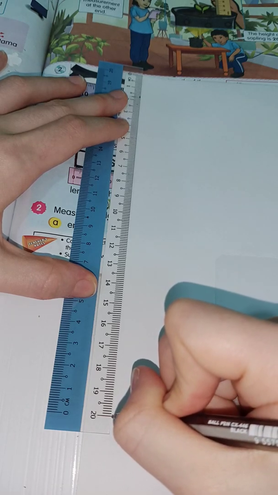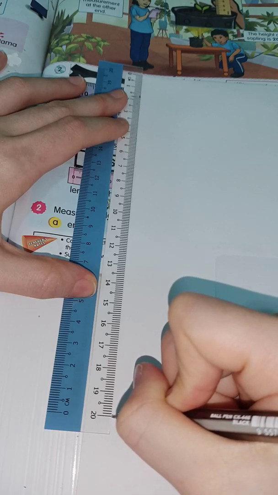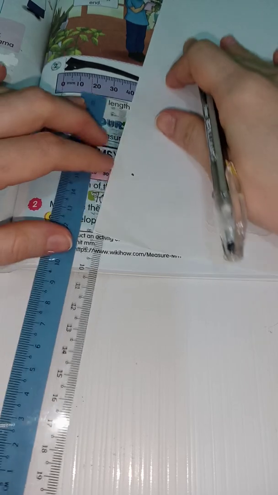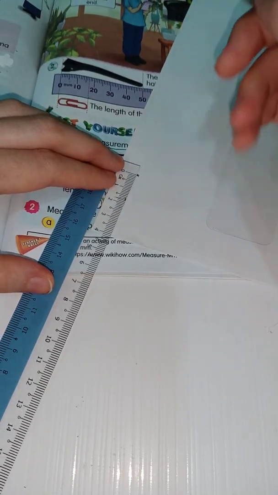If your ruler is not long enough, you can mark first and then continue to measure from here to here.